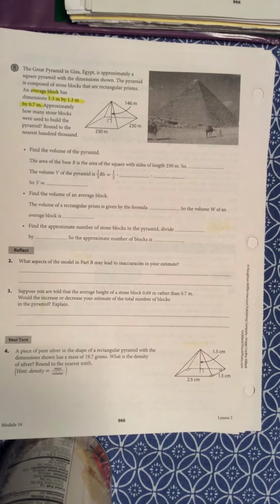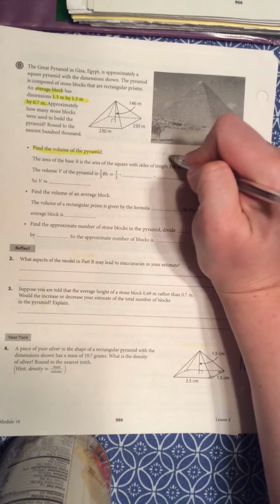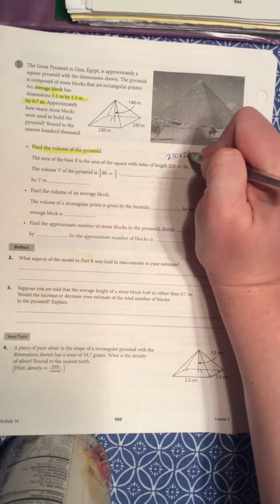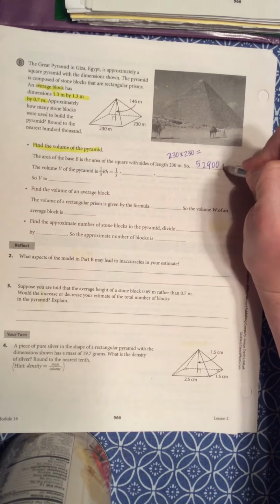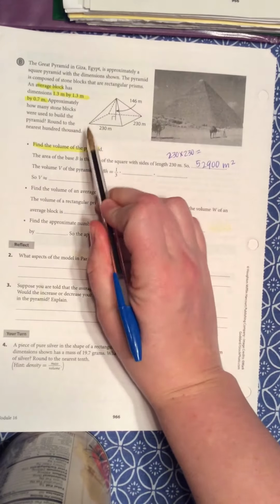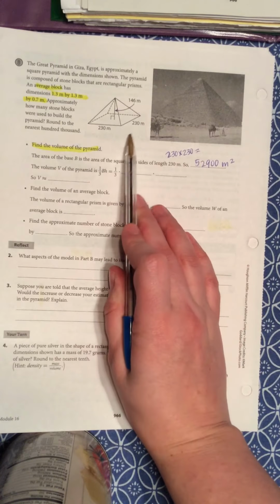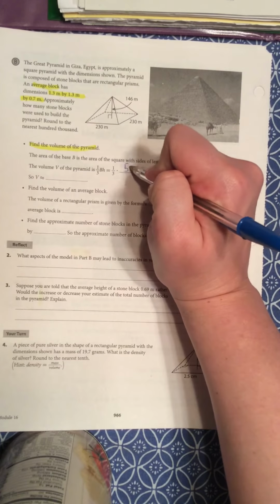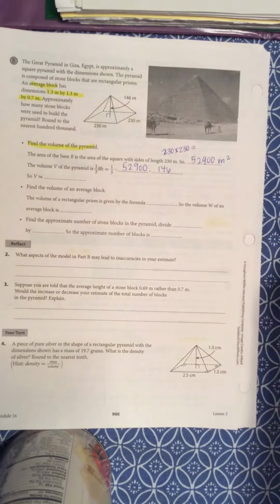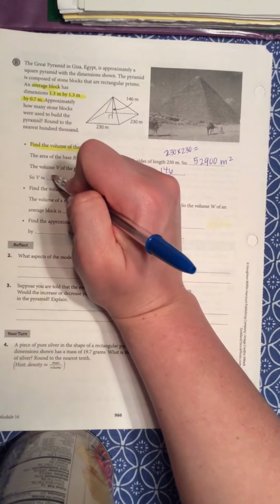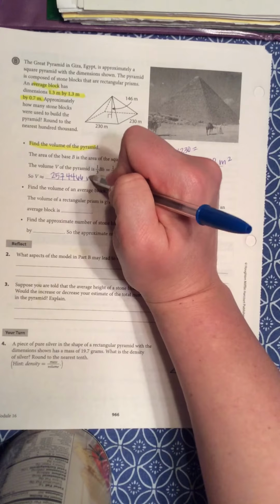So first we want to find the volume of the pyramid. Okay, the area of the base is taking 230 times 230, and that's going to give me 52,900, and that's meters squared. Okay, that's just the area of the square base on the bottom. Now we're going to take the volume, 1/3 area of our base, which we just found, and our height, our 146. So 52,900, and then our height was our 146. I just got that from the picture. So my volume is approximately 2,574,466, and that's meters cubed.